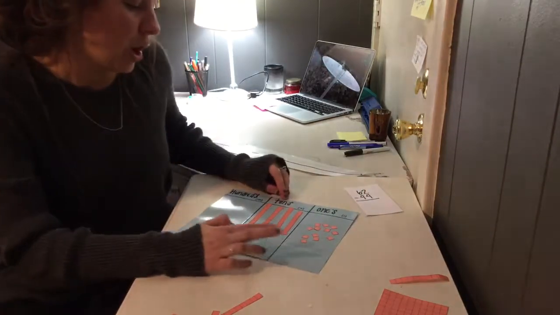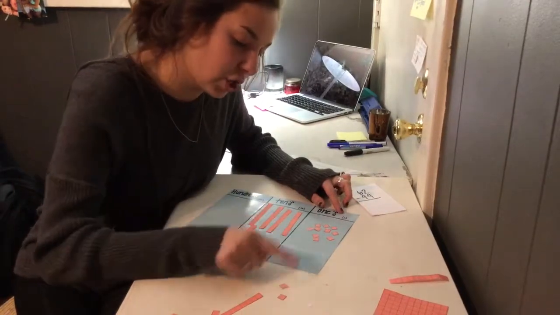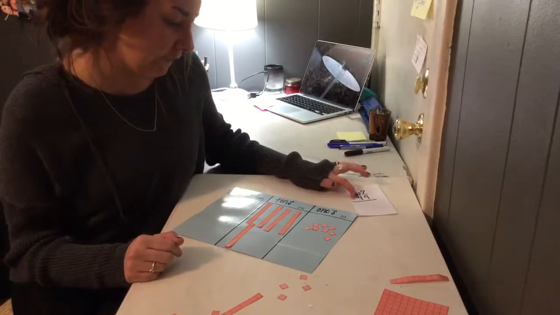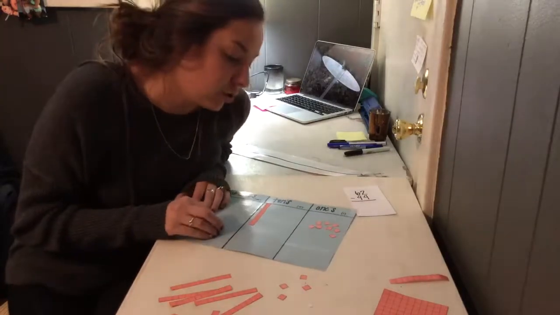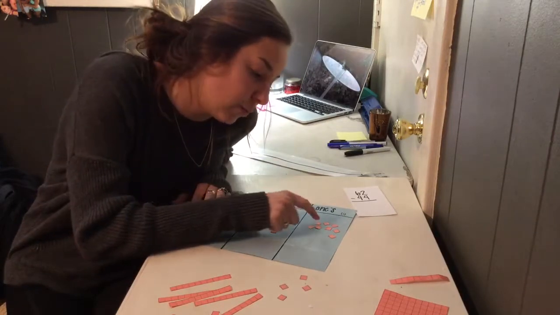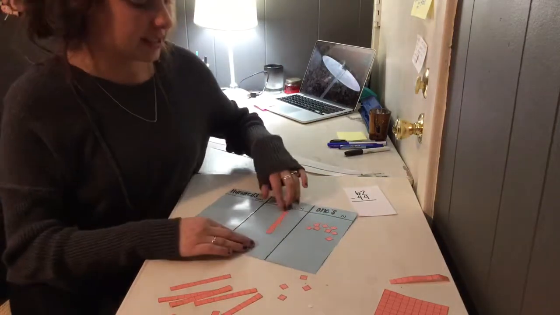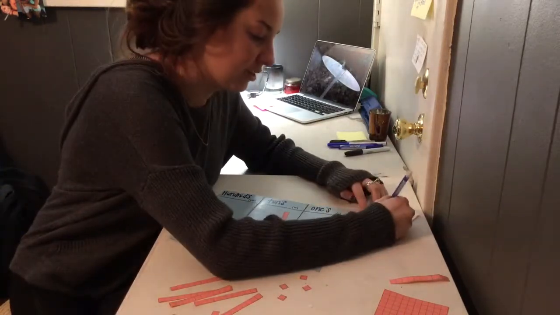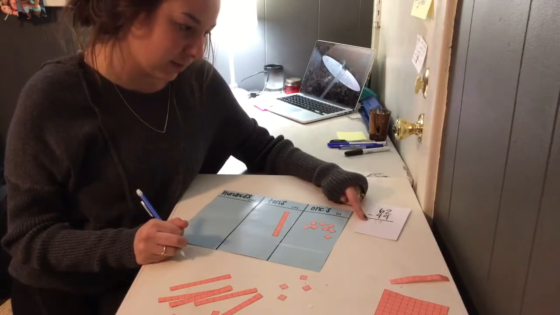So if we want to take away 4, we can now take away 4. So we take 1, 2, 3, 4. And then to take 4 away from our 10s, we take 1, 2, 3, 4. So now we are left with 1 tens rod and 1, 2, 3, 4, 5, 6, 7, 8 units. So 10 and 8 would be 18. So now we have the answer to our word problem. 62 minus 44 equals 18.